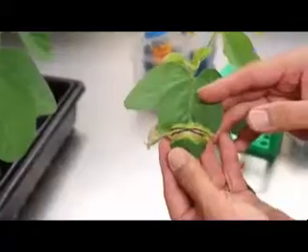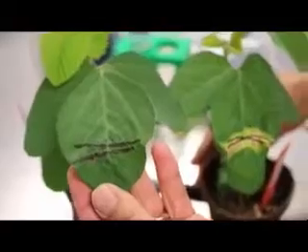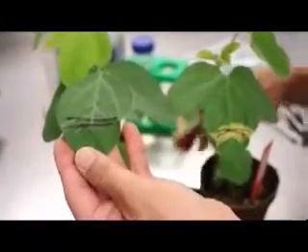Now in 5 to 7 days after application, if the plant does not contain the herbicide gene, the leaf will look like this. Okay? If the plant does contain the herbicide gene, it will look like this. You can see there's no damage. So this plant contains the new gene, the selectable marker gene, the bar gene, and also the gene of interest.